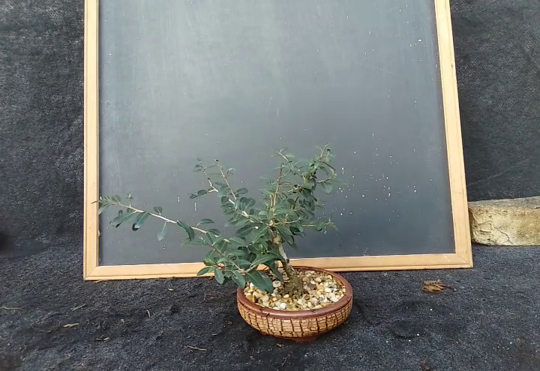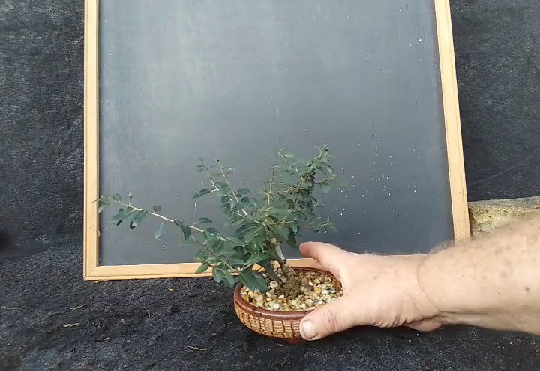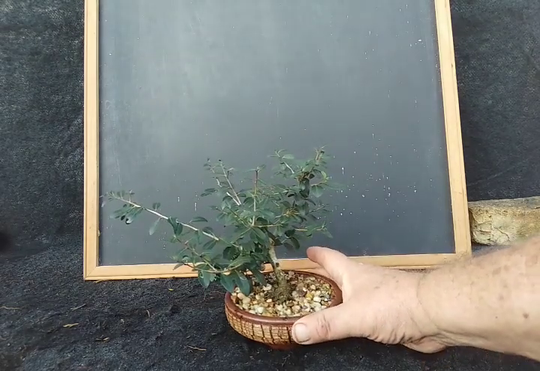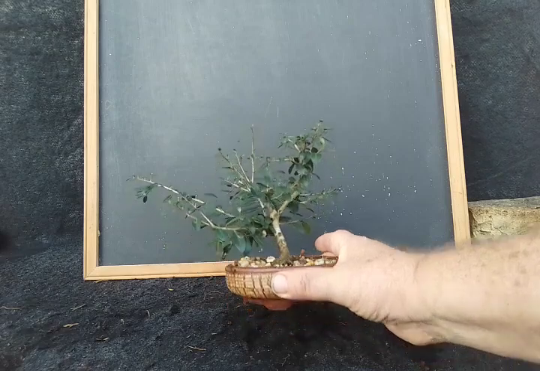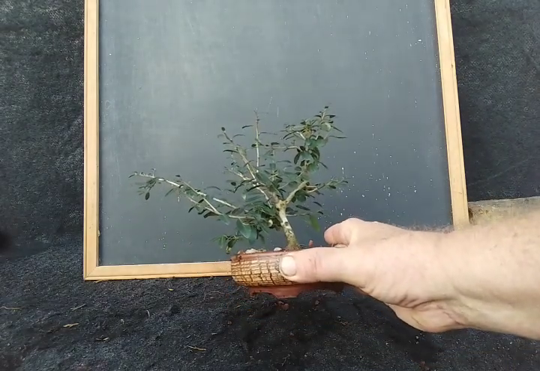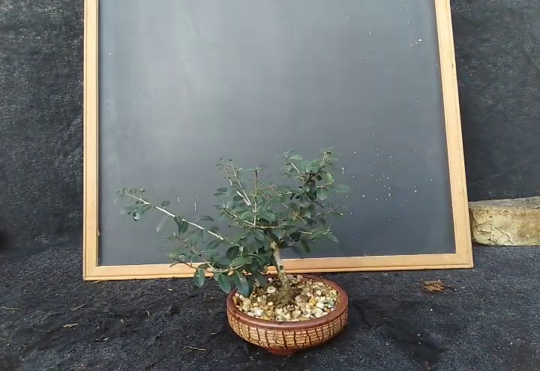So part of the reason that I love Ilex Shillings is they have very low apical dominance. They are actually a bottom dominant tree, so you don't get this wild, crazy growth. So I've got my chalkboard here. Let's see if I can't raise the camera up a little bit.